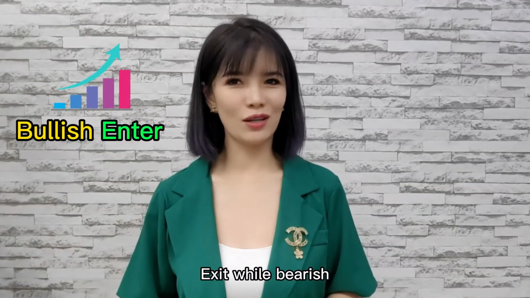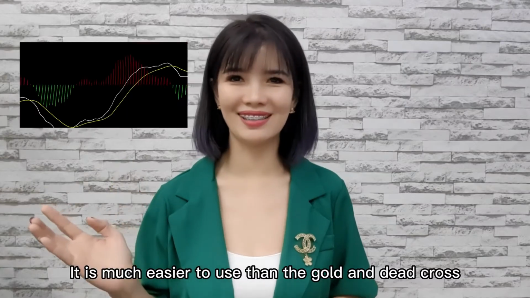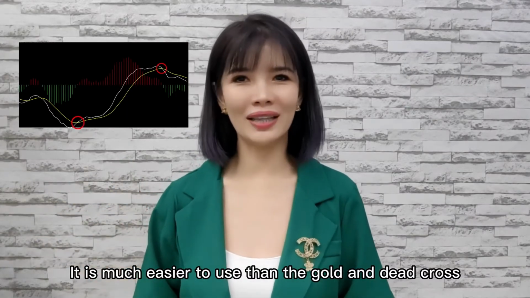Enter when bullish, exit while bearish. Keep in mind this MACD slogan, it is much easier to use than the golden and dead cross.